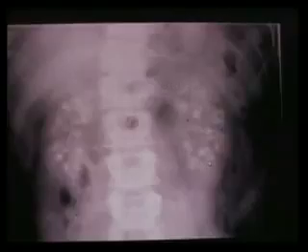And on an ultrasound, where you normally see the black renal pyramids, they'll be white because of these little tiny calcifications.